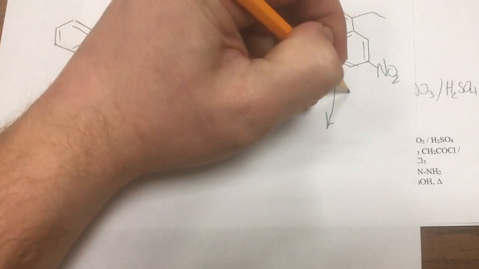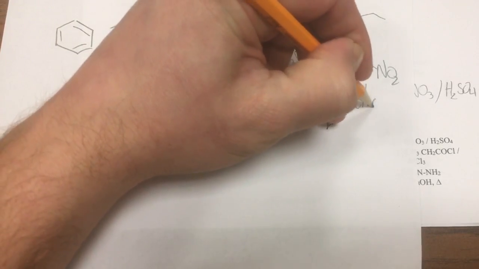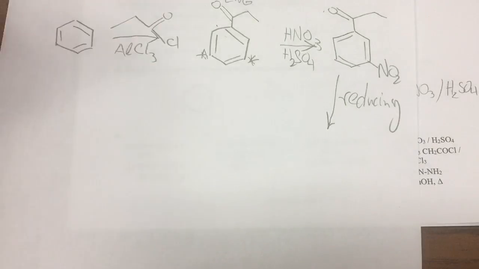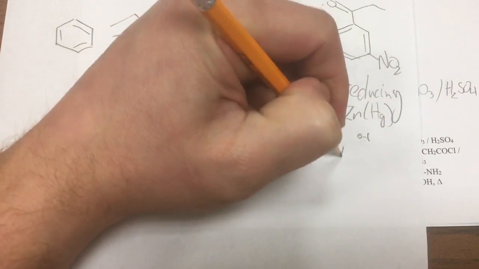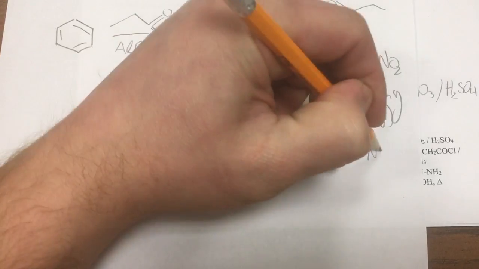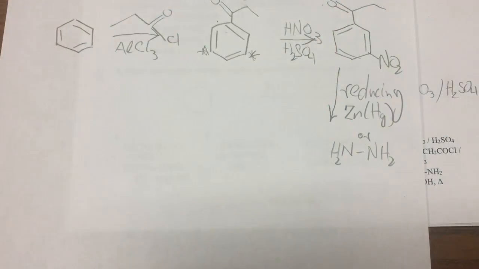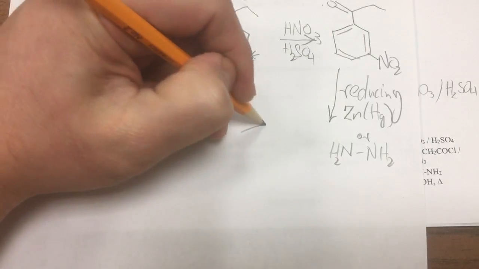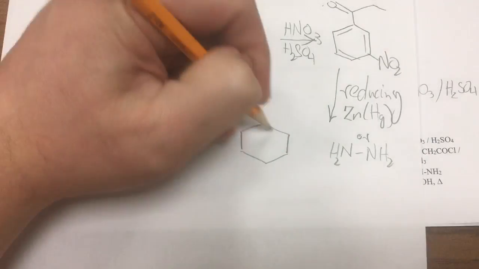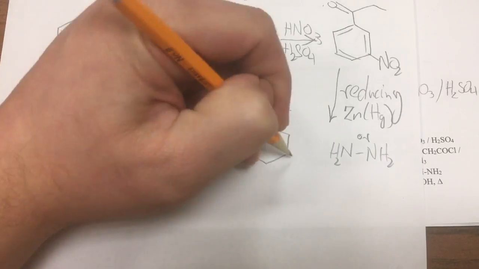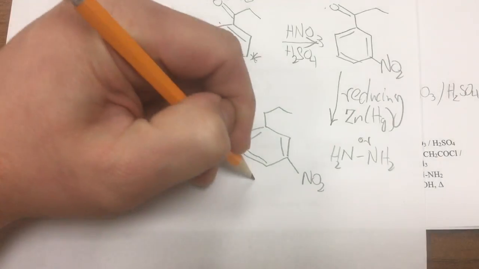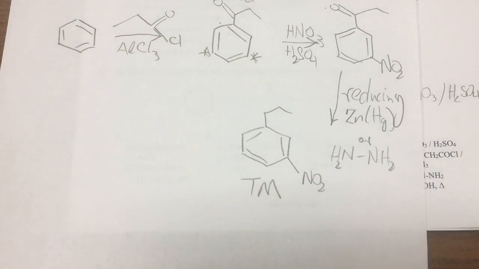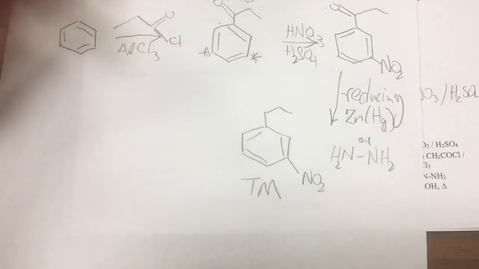We can add our reducing reagent right here, which I believe for this problem is zinc, but we're looking for zinc or hydrazine at this point, just like we wrote out above. Either one of those and we get this, and there's our target molecule right there. The oxygen has magically disappeared.